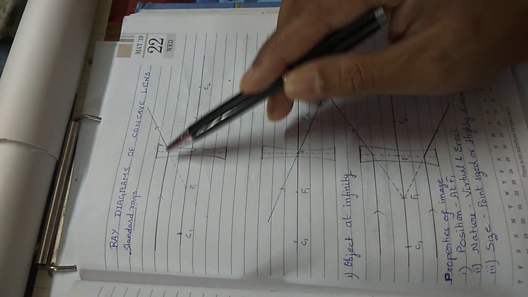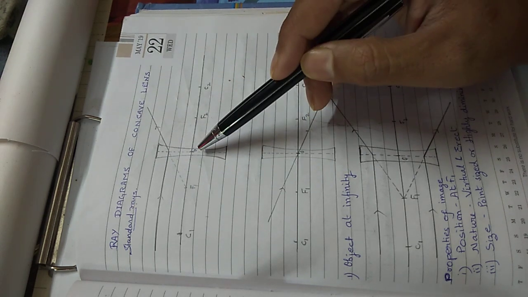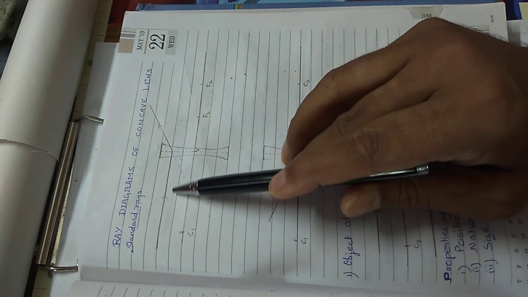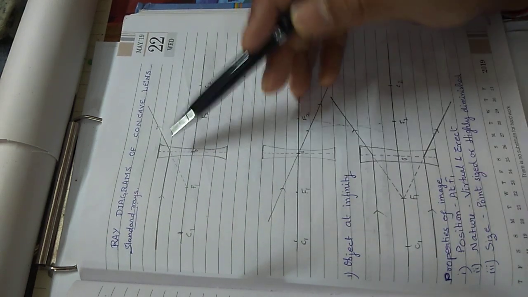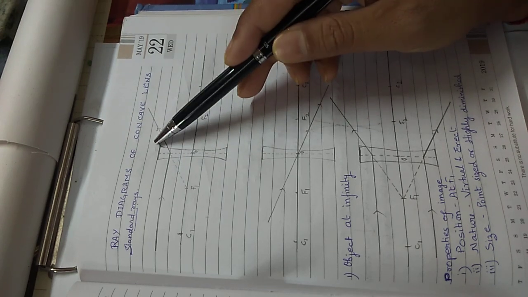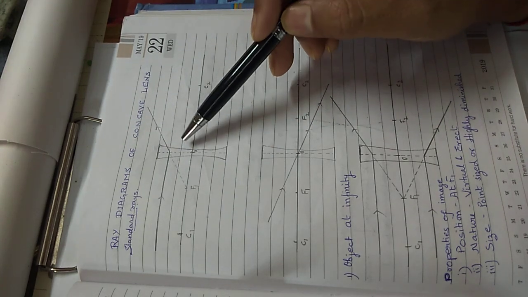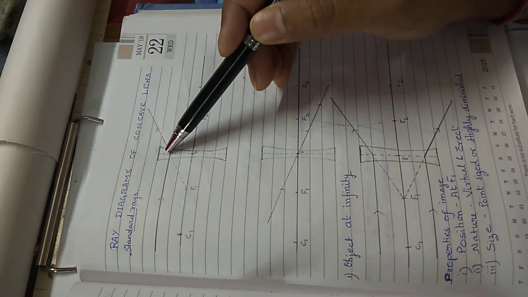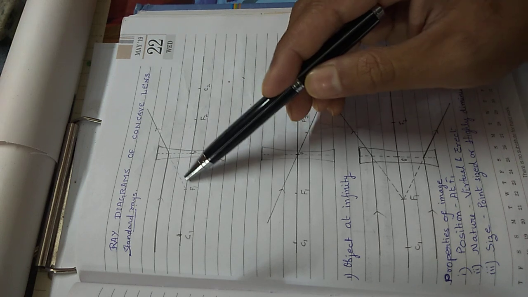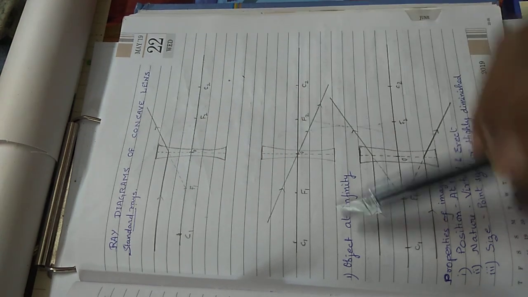Okay, so after that you draw the lens. Make sure the lens is as thin as possible. The first standard ray is any ray which comes parallel to the principal axis. After refraction, I discussed in my earlier videos that concave lens is a diverging lens, so it will diverge out. In which direction will it diverge out? So that when produced backward it seems to come from F1.